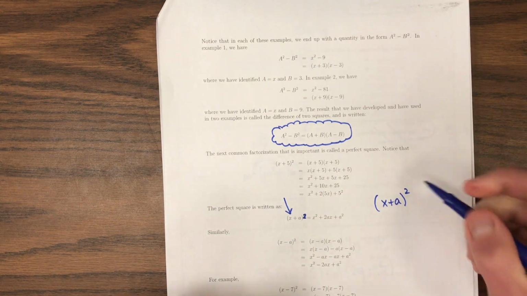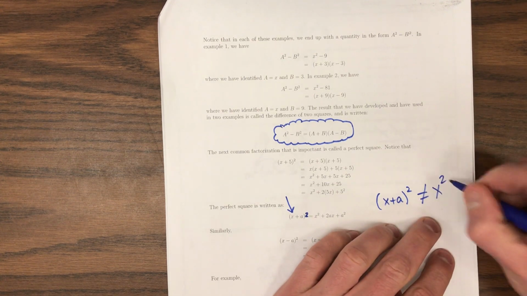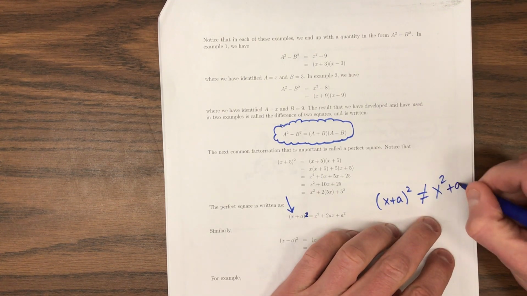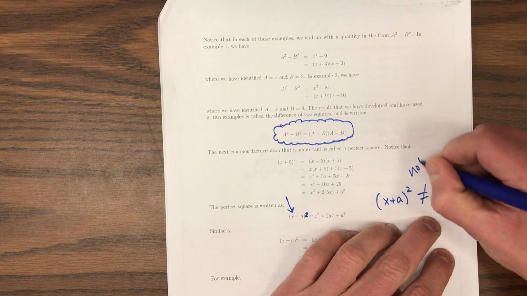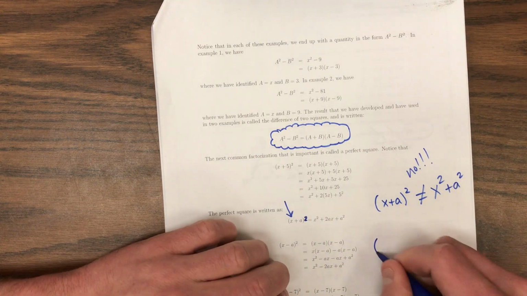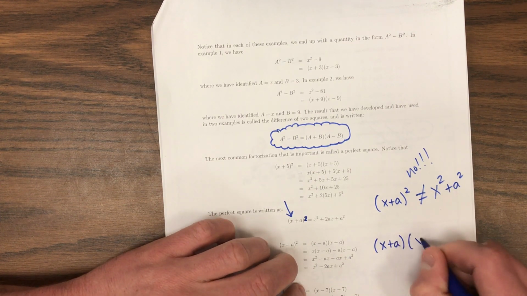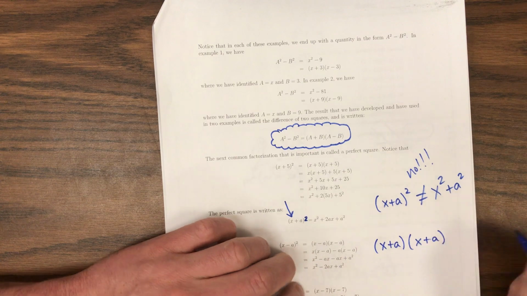And so what this means is it doesn't mean x squared plus a squared. That's the biggest mistake that people always make. This is not this. No. What it actually means is you have to take the sum x plus a and multiply it by its own self, the sum x plus a.